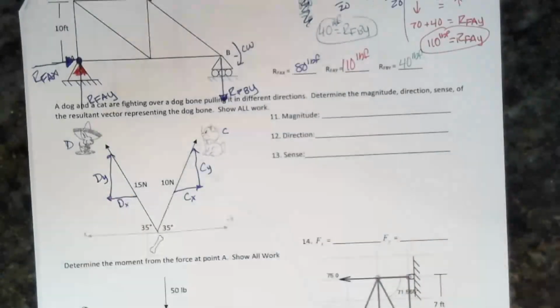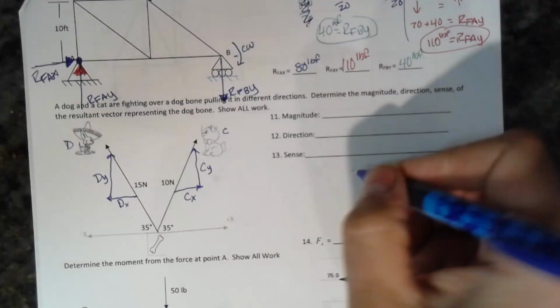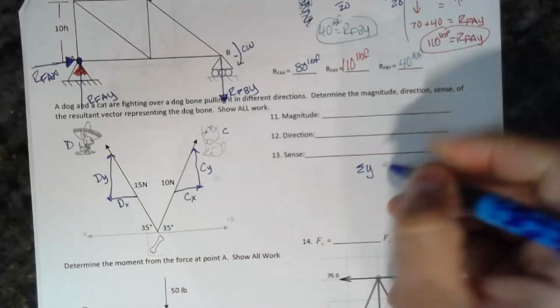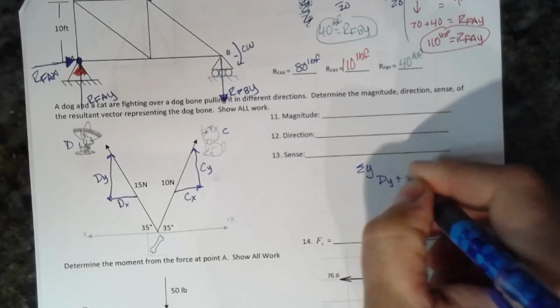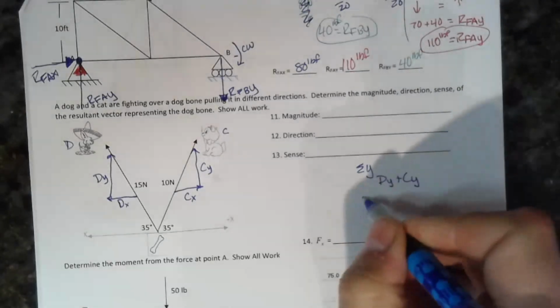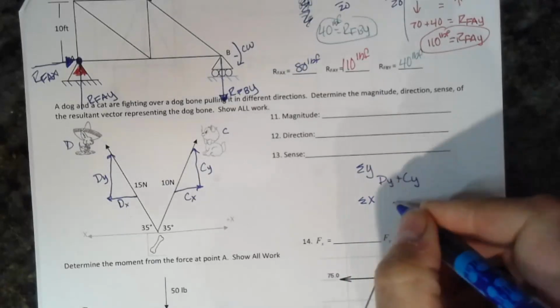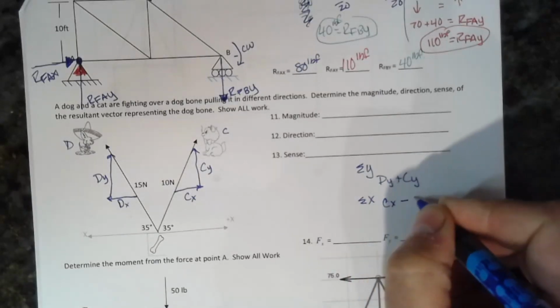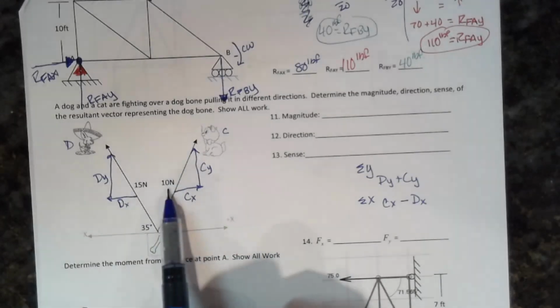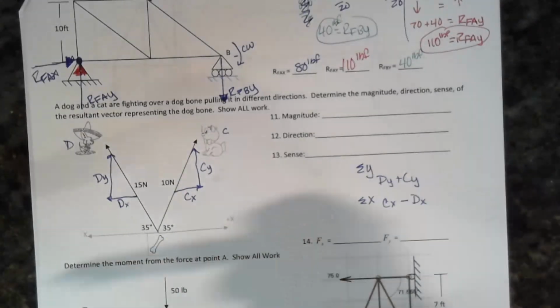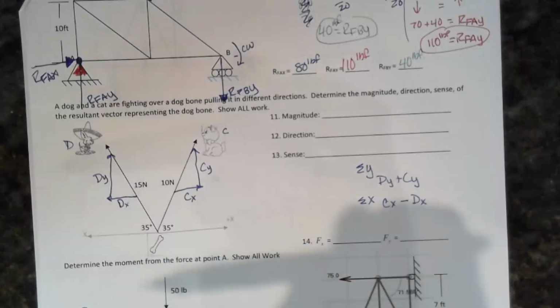Now they're both going in the Y direction, so we can add their Y's together. The sum of the Y's is going to be D in the Y plus C in the Y. The sum of the X's is going to actually be C in the X minus D in the X, right? Depending on who's pulling harder, it's going to be going to the left or going to the right. And it looks like 15 newtons is more than 10 newtons. They're at the same angle, so it's going to be going to the left. So this will be negative just to tell us the direction in that case.